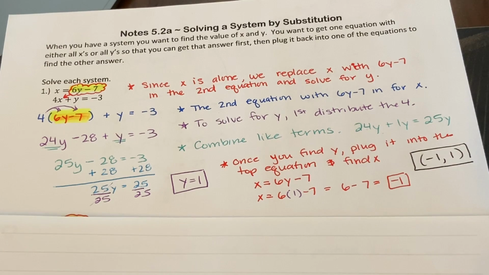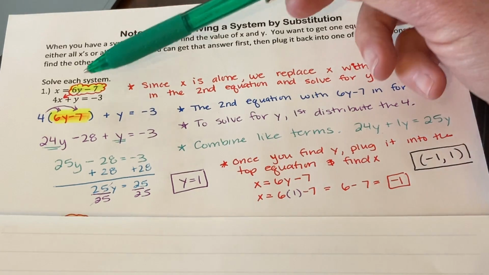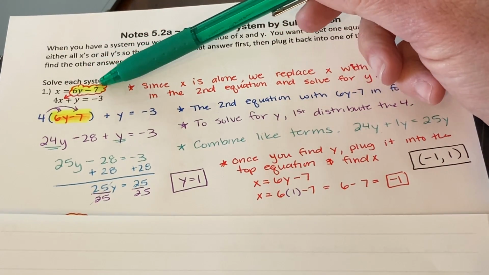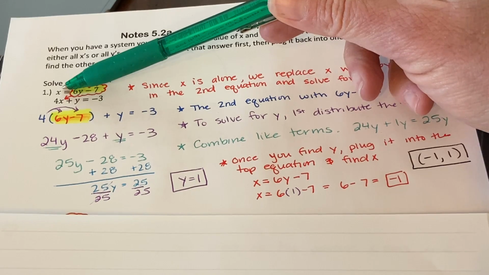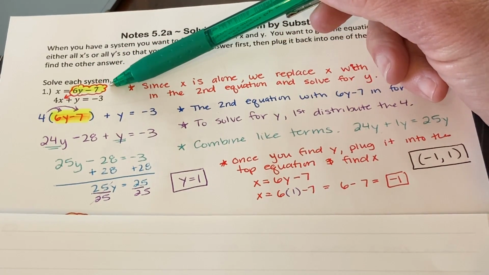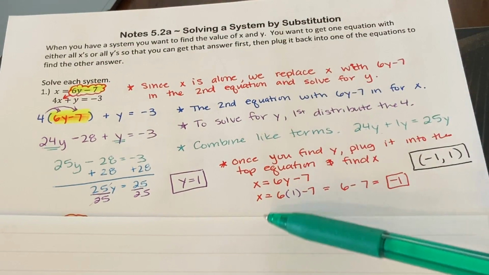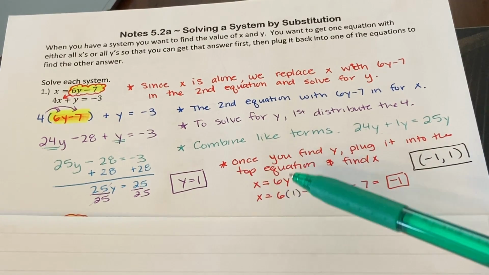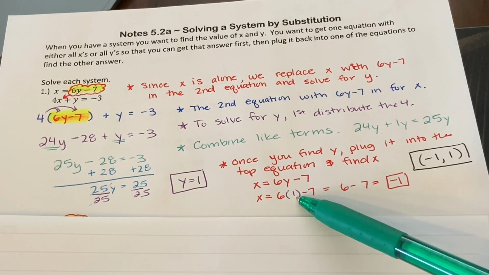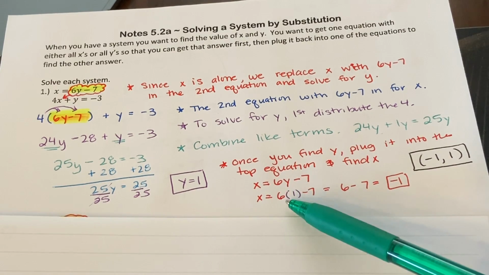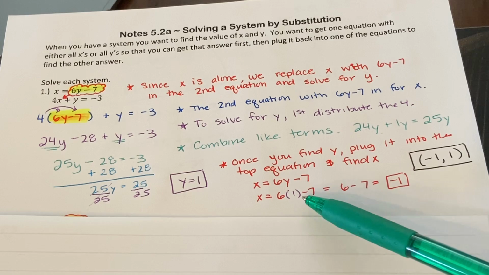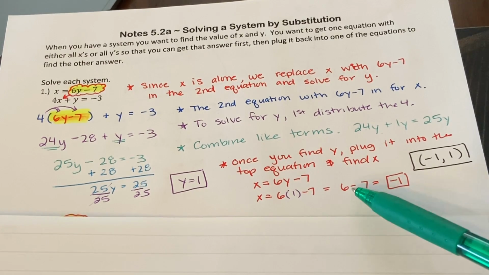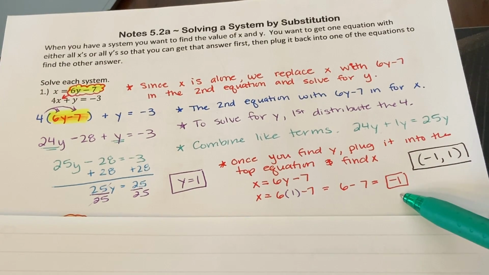Once you find the first answer, you want to plug it back into either equation to find the second answer. It's always easiest to plug it back into the equation that already has a variable by itself. So if I plug it back into the top equation here, we've got x is equal to 6y minus 7, but if y is 1, we can replace the y with 1. So x is equal to 6 times 1 minus 7. 6 times 1 is just 6. 6 minus 7 is negative 1.